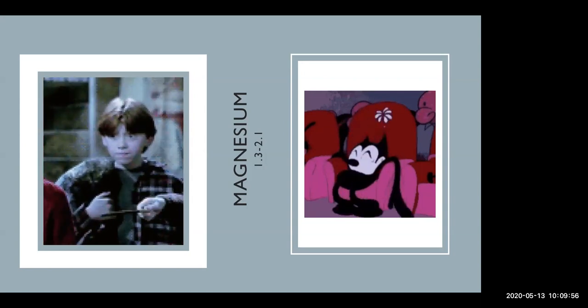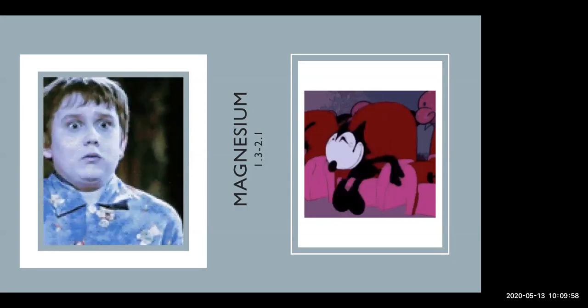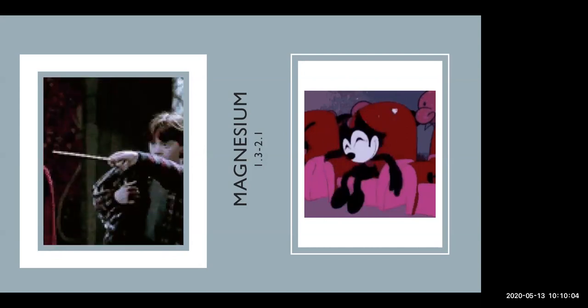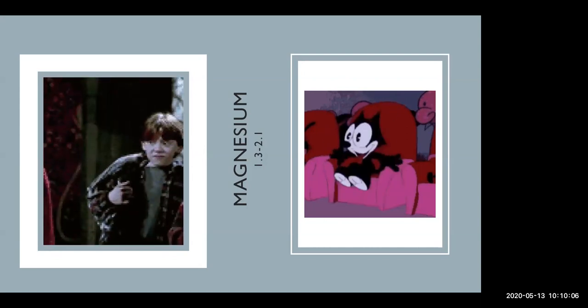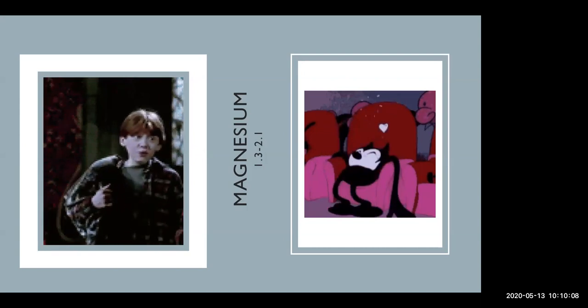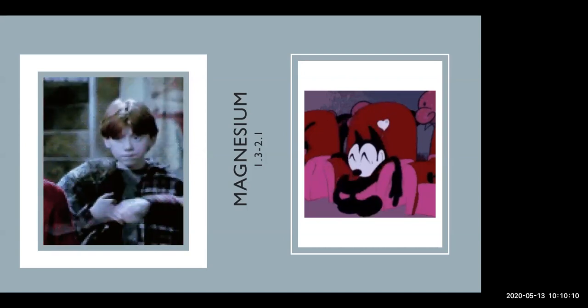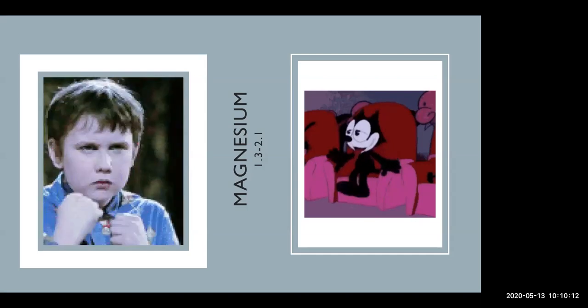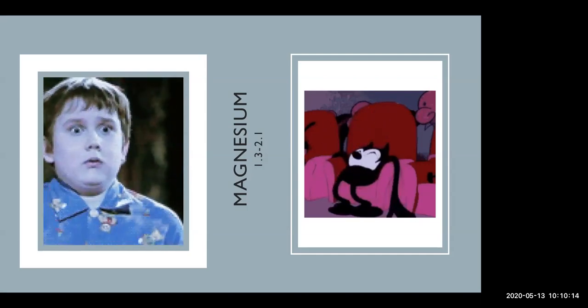Does anybody even remember Felix the cat? Pete, you might, you're old. But I know everybody here knows who these people on the left are, because this is newer things. But Felix, you know, he's got hypermagnesemia. He's melting into the chair.